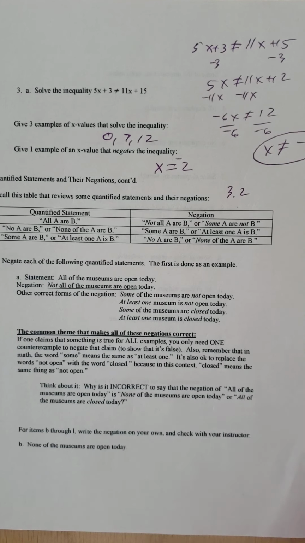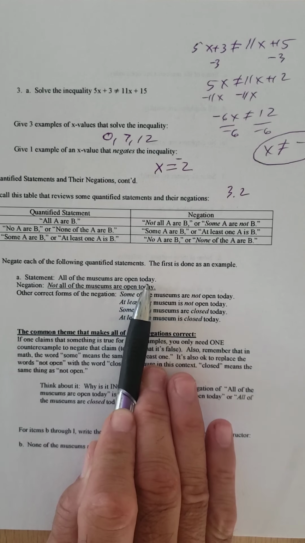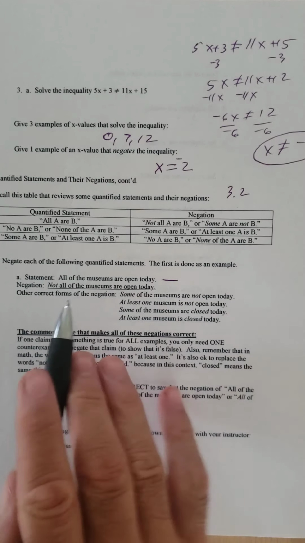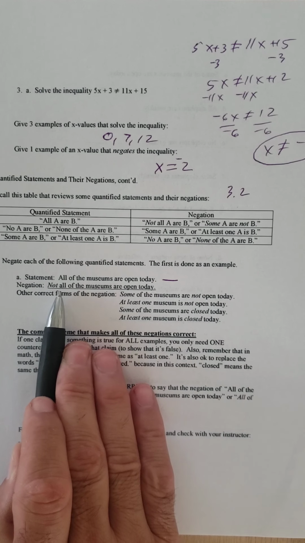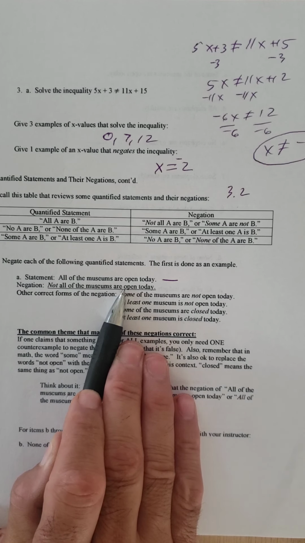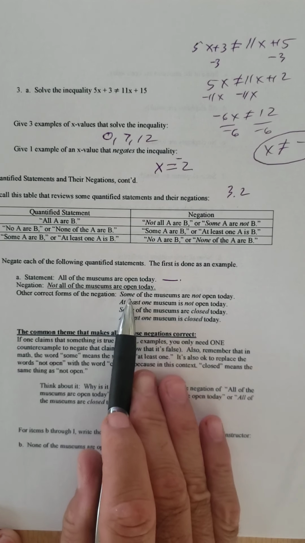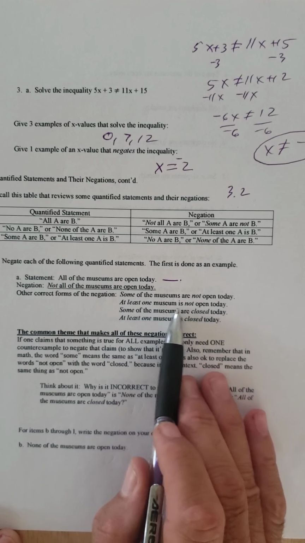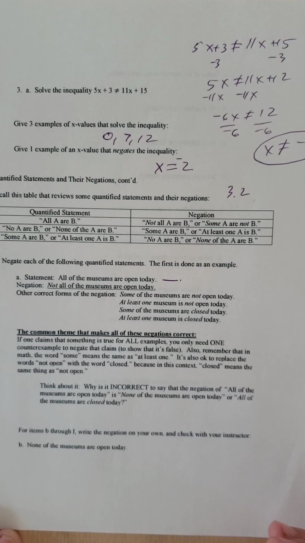Because if I'm saying, let me just skip down here, all of the museums are open today. Okay? That's my statement. The negation could be not all of the museums are open today. I don't want to say none of the museums are open today, because that could possibly both be false. And other forms of that would be some of the museums are not open, or at least one museum is not open. Some really means the same thing as at least one. Okay?